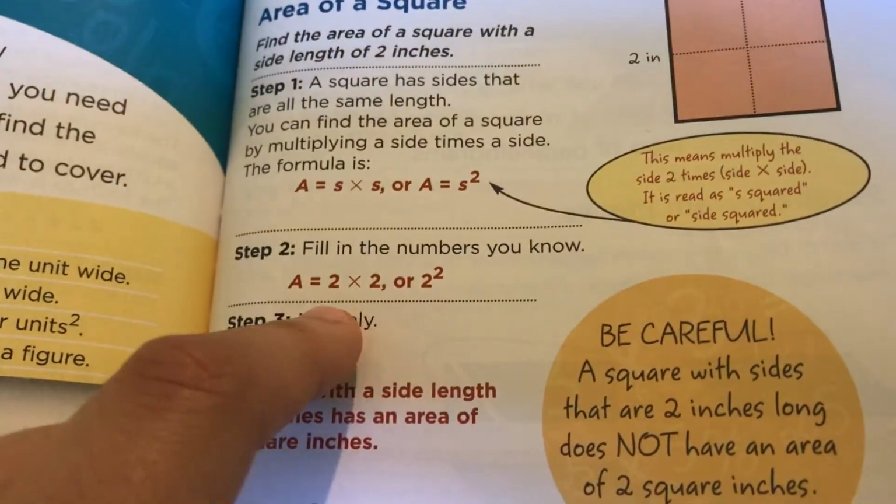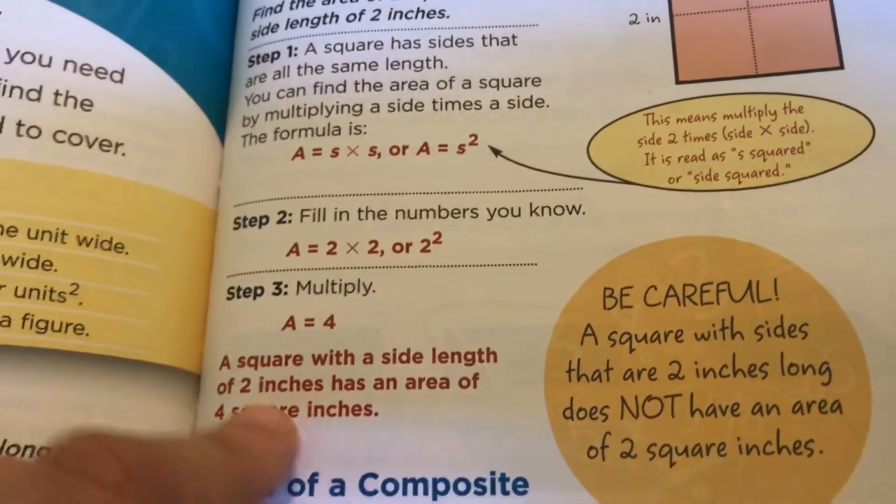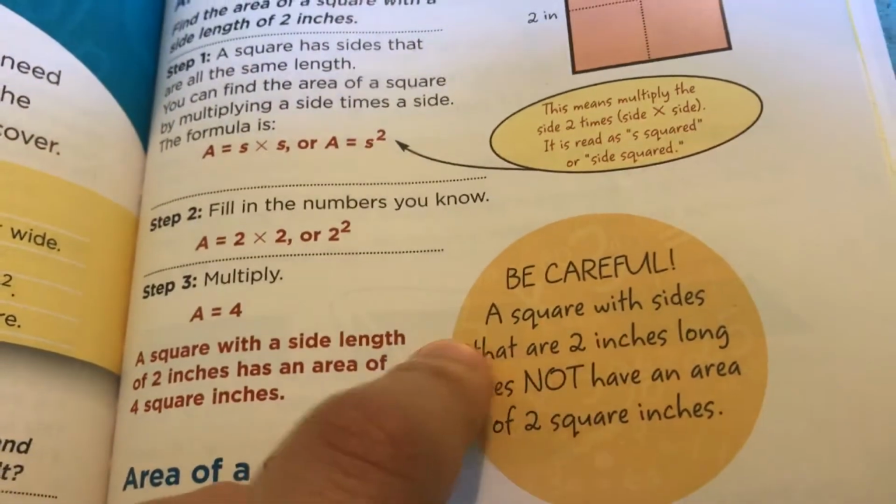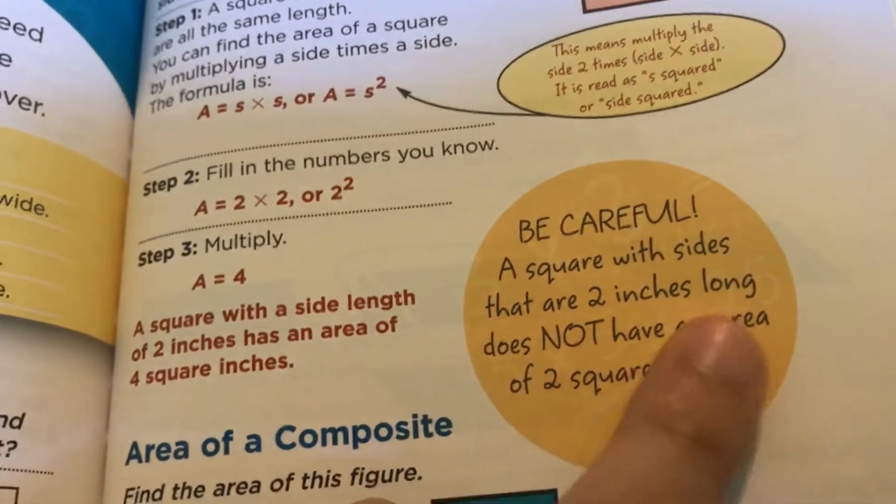Fill in the numbers you know: 2 times 2, or 2 squared. Multiply: 4. A square with a side length of 2 inches has an area of 4 square inches. Be careful, a square with sides that are 2 inches long does not have an area of 2 square inches.